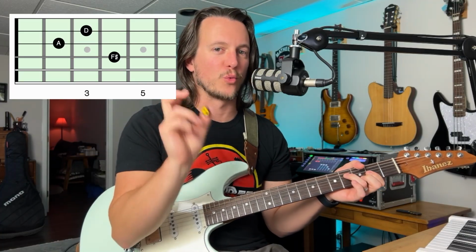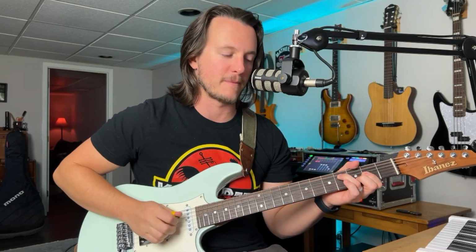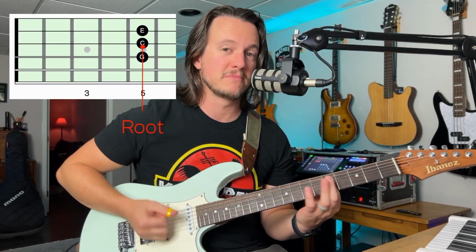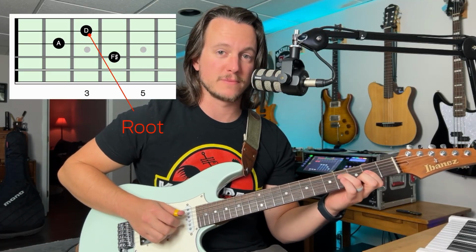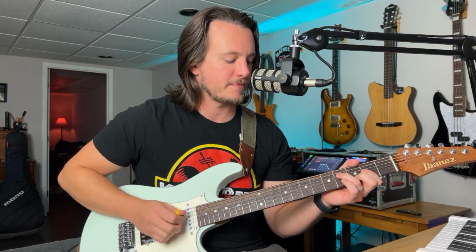So seeing where the root notes are in all of our chord shapes is key. That's going to help you actually process these and get to know these shapes better. Root position, it's on the bottom. Second inversion, it's in the middle. First inversion, it's on the top. Let's move up the guitar neck and do our next shape.